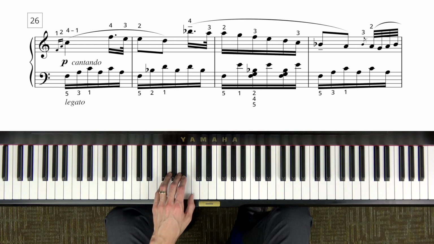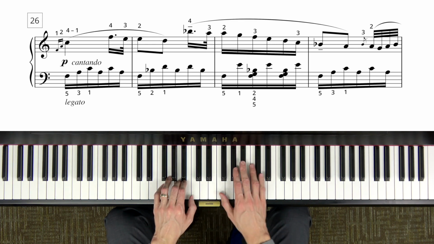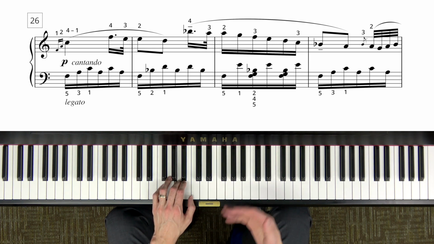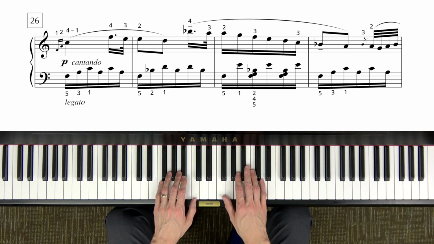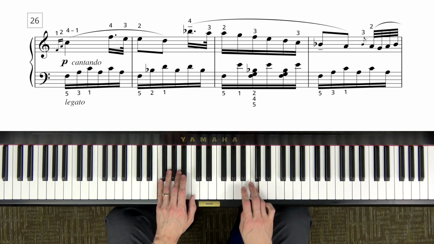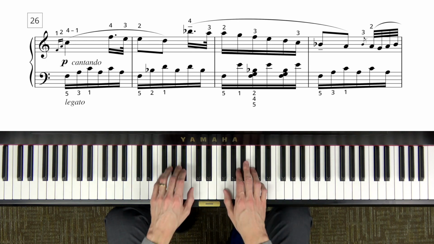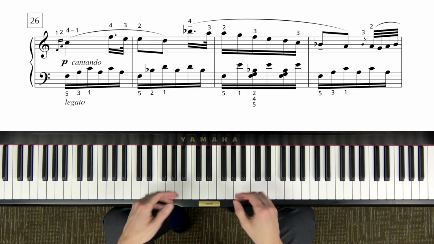Also, I want you to really work hard to make the left hand very soft, almost pianissimo. The right hand should be louder, quite a bit louder than the left because it's the melody. Notice how clumsy it sounds if the left hand is too loud. That's not the sound that we want at all. It needs to have a delicate, beautiful sound.